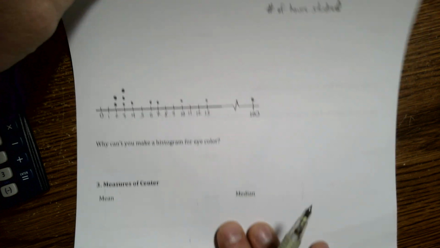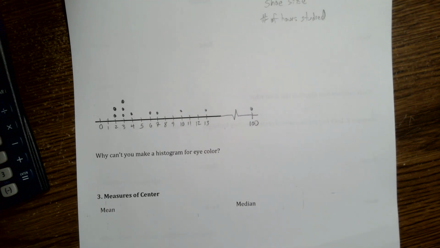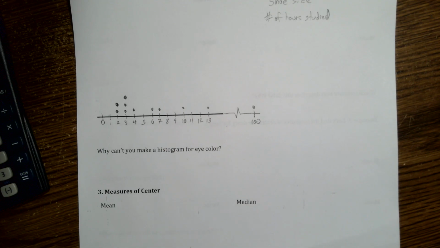All right. So let's take a look at the next question here. Why can't we make a histogram for eye color? So go ahead and take a look at that and flip back to the previous page. Take a look at what the histogram was about, and then pause, go ahead and write your answer for it. Okay, so for this one, why can't we make a histogram for eye color?